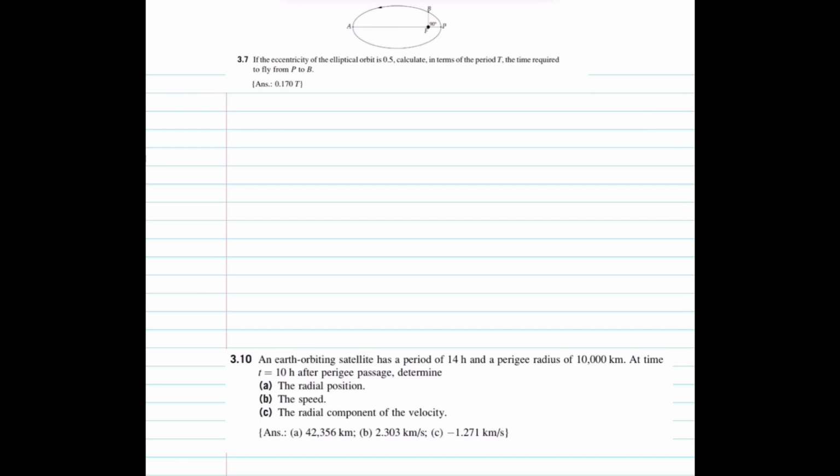This problem states, if the eccentricity of the elliptical orbit is 0.5, calculate in terms of the period the time required to fly from P to B. So those are our knowns. We're trying to find delta t. We know that mean anomaly equals this expression.